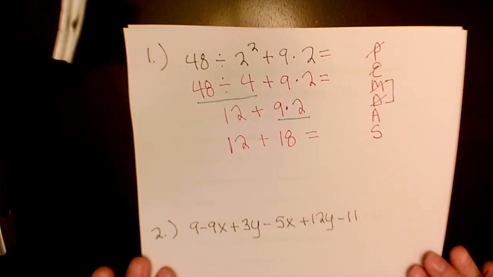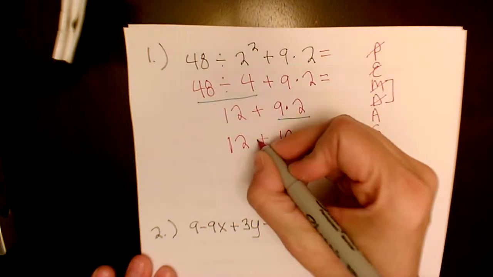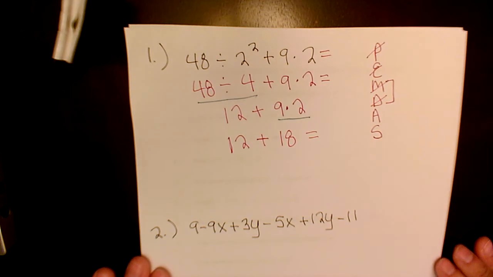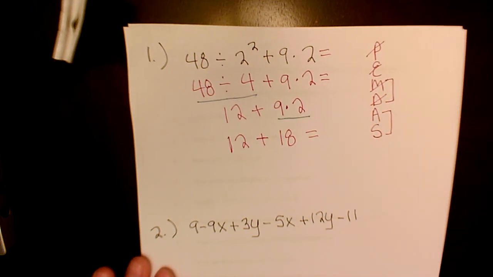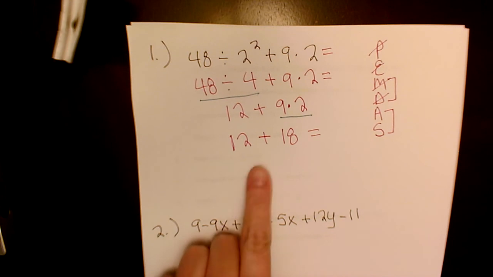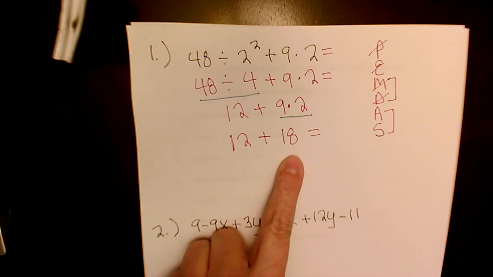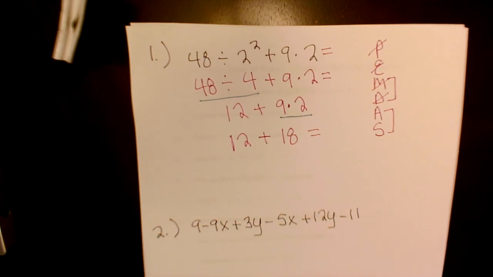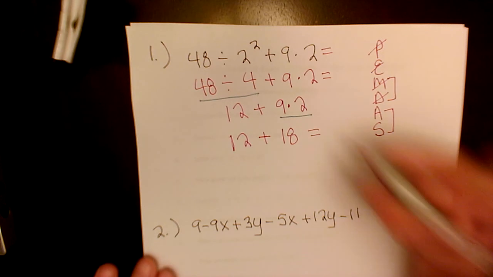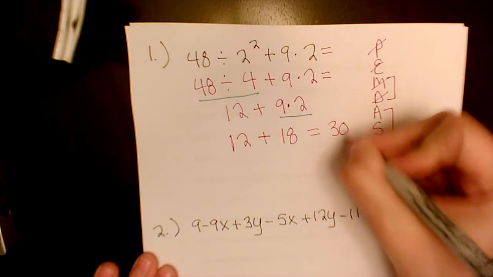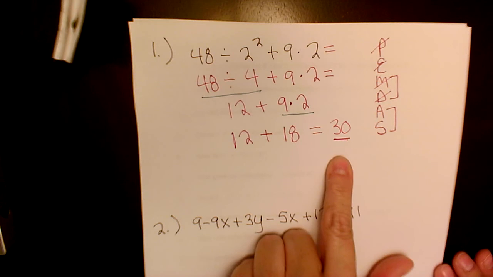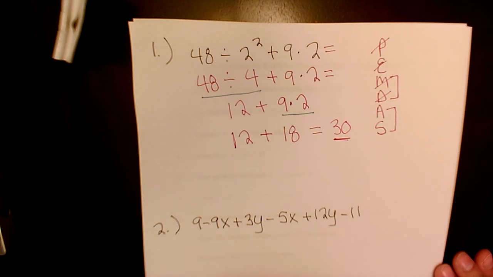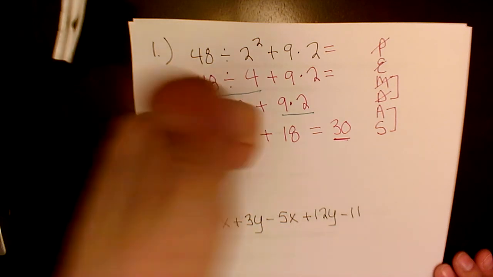So those are gone. And last I do add, subtract, left to right. So I'm adding these two. And 12 and 18 is just 30. So that's my answer for number 1. So if you got 30, you're doing good.